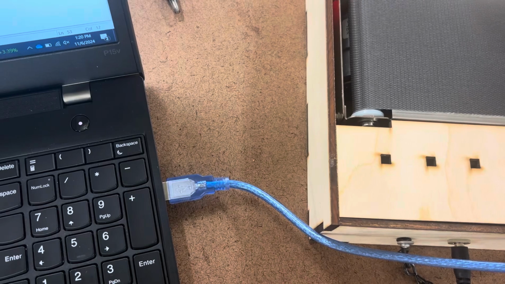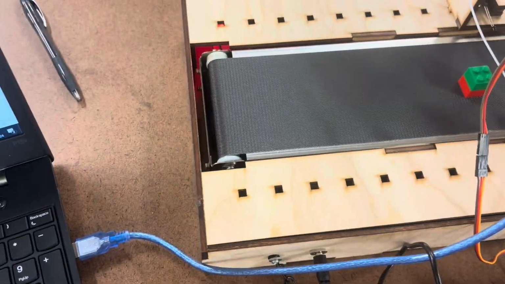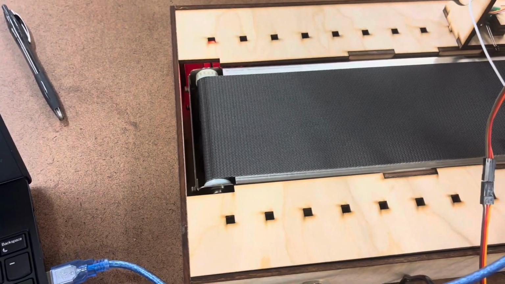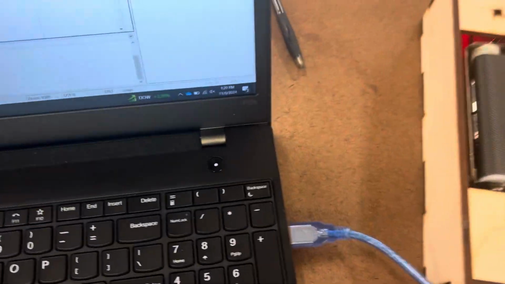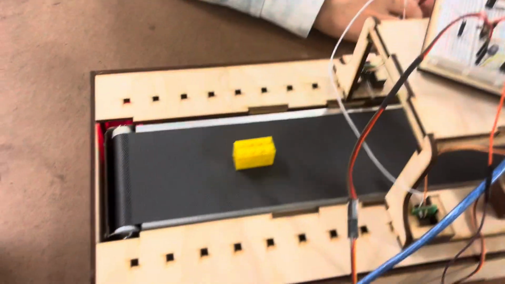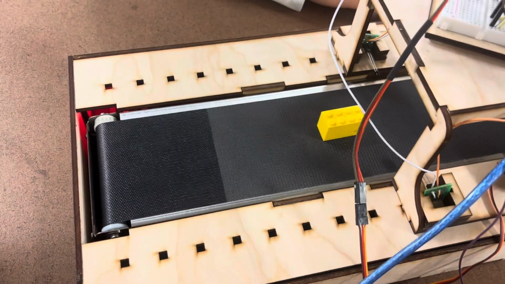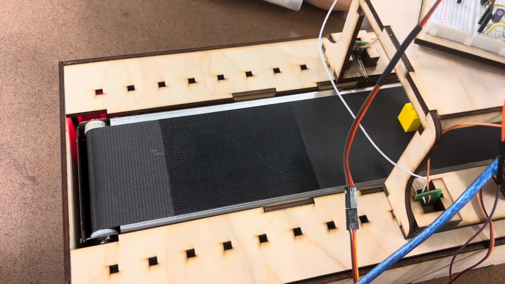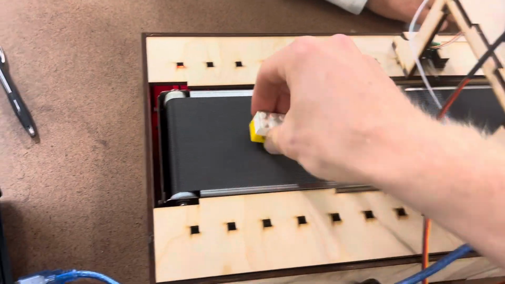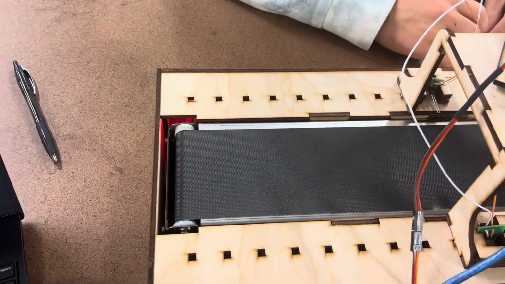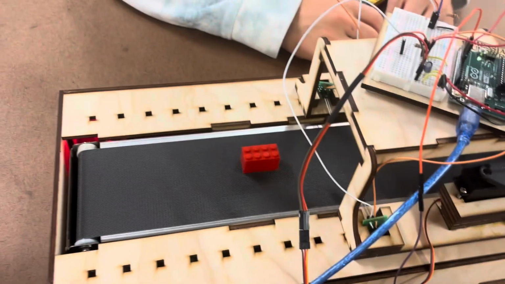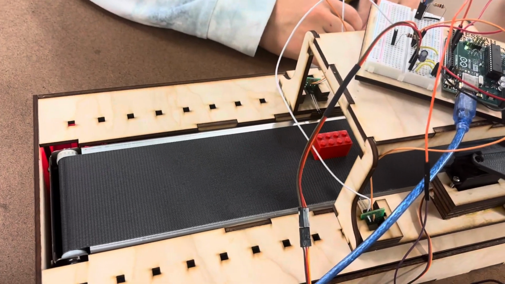The IR sensor keeps moving down. So that's the 4th small block, and this is the 5th small block.